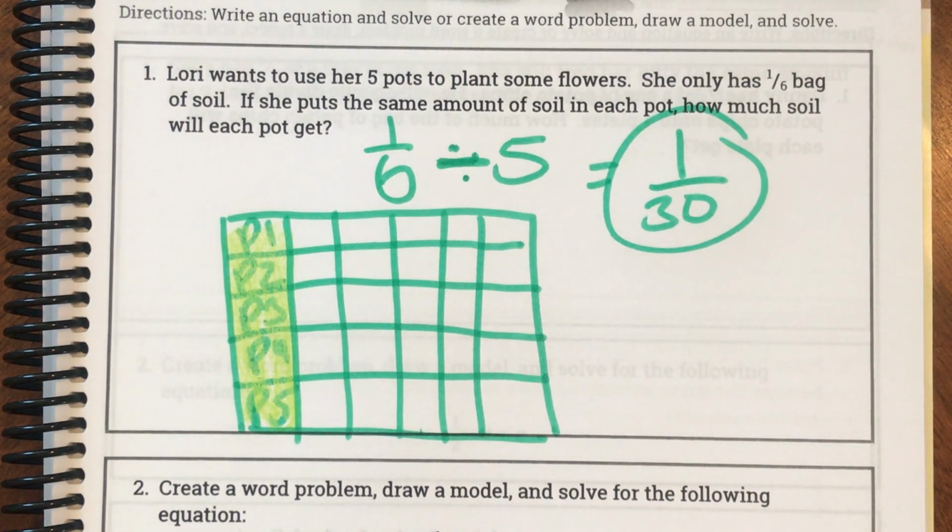Okay, so ladies and gentlemen, what I want you to do is finish the rest of the problems that are part of lessons 1, 2, and 3.